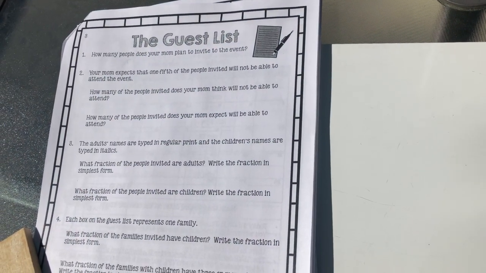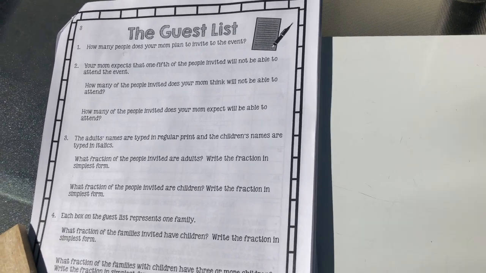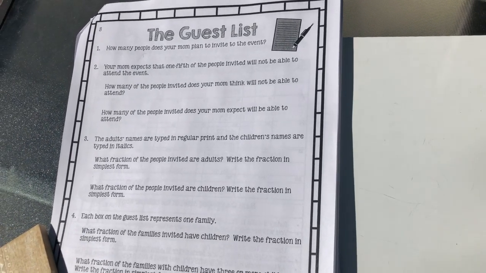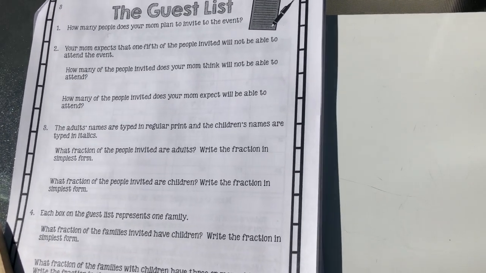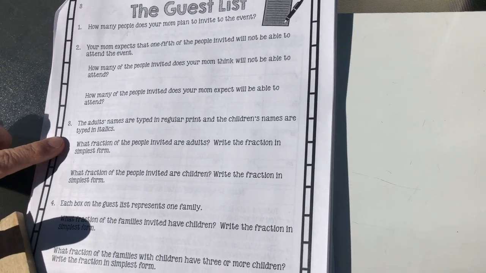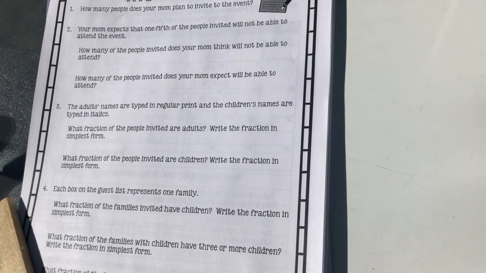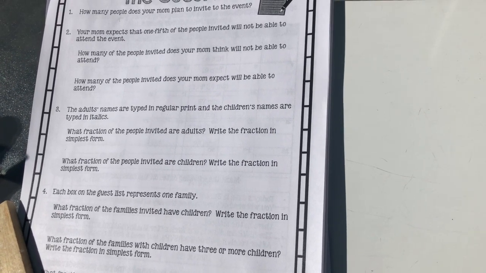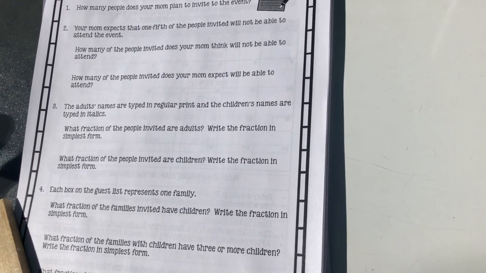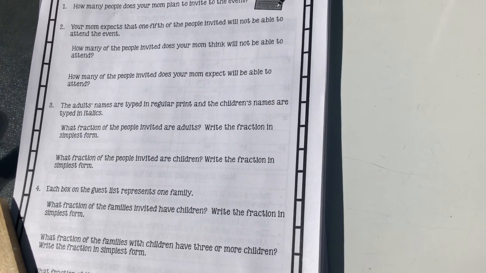Okay, so I'm going to work a problem from the guest list just so we can clear up any confusion before it happens. So for number 3, the adults' names are typed in regular print and the children's names are typed in italics. What fraction of the people invited are adults? Write the fraction in simplest form.